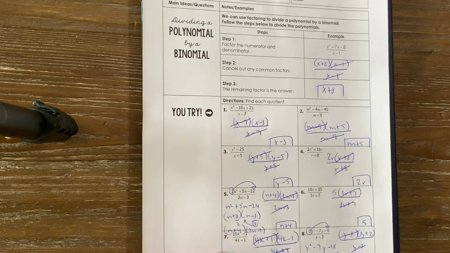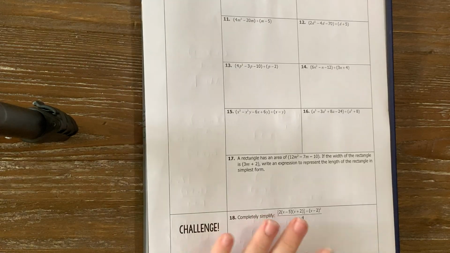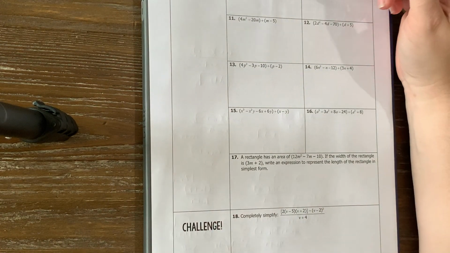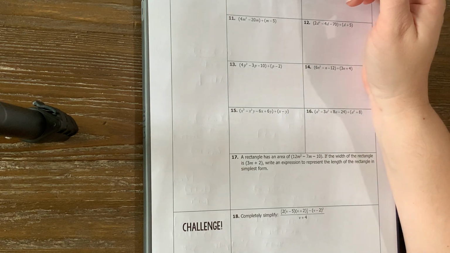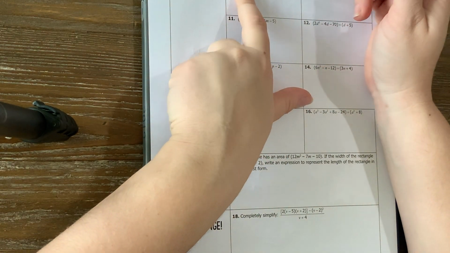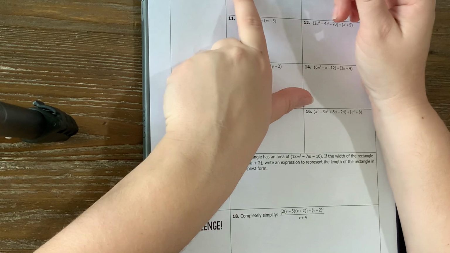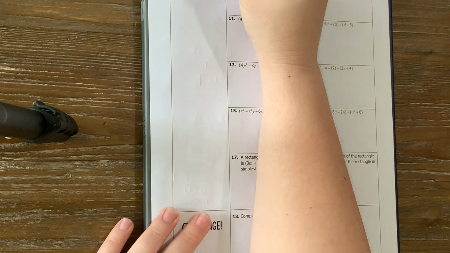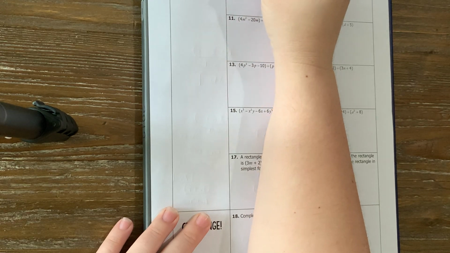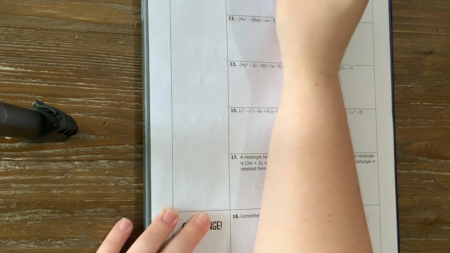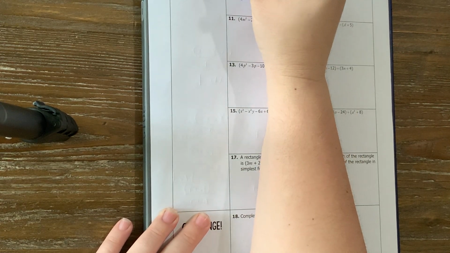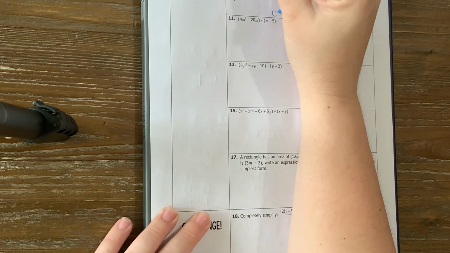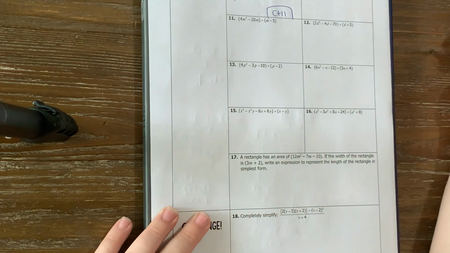Okay, flip over to the other side. We're still doing the same thing, they just wrote it in a different format. We still want to factor out the numerator. What multiplies to give you negative 33 and adds to give you 8 is going to be positive 11 and negative 3. So you have c plus 11 and c minus 3, and we're dividing by c minus 3. Those common factors right there will cancel, so we're left with c plus 11.